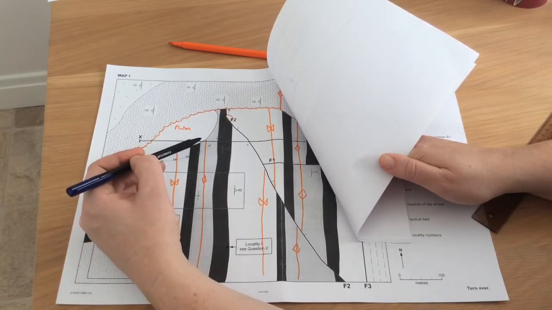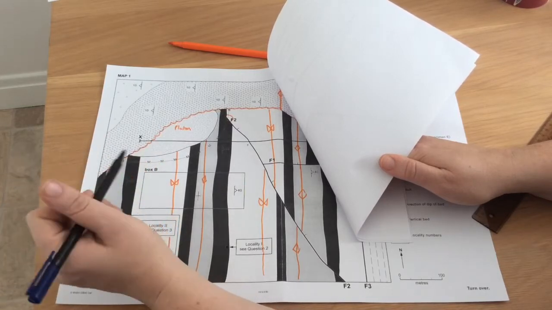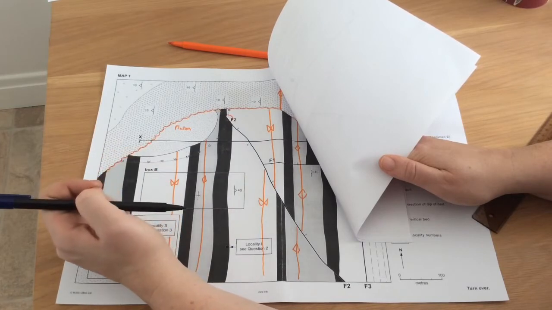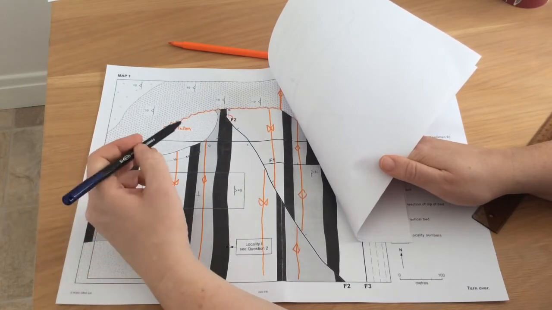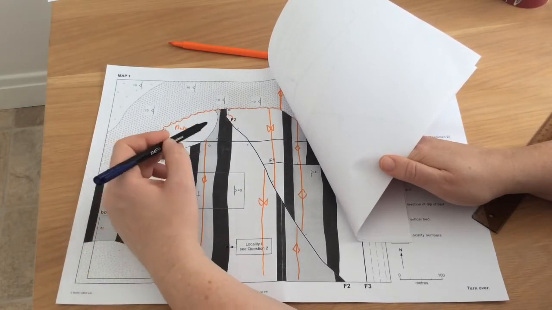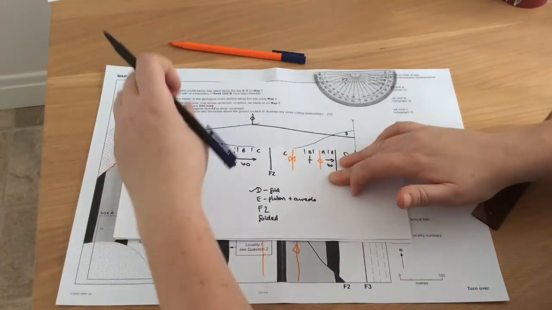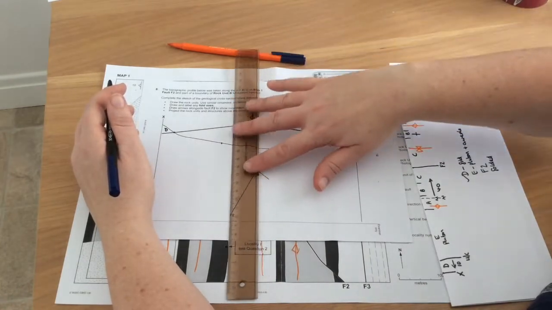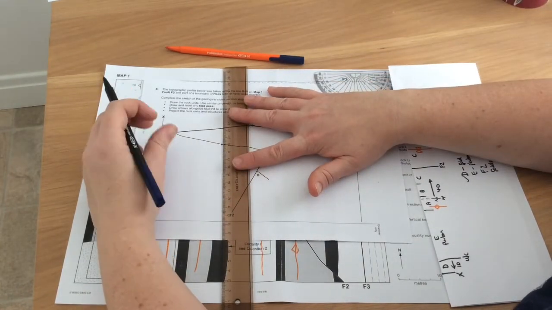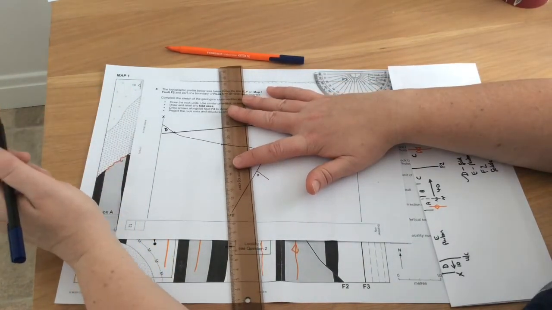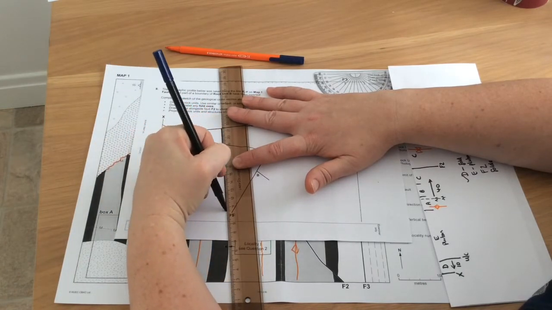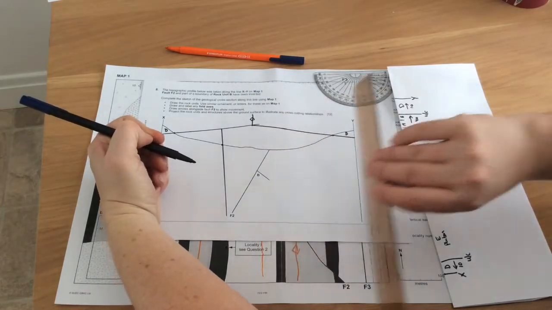So I'm going to draw a boundary from this particular point, tilted towards Y at a steep angle, almost vertical, to demonstrate that all this is the Pluton there. Okay, and I'm going to do that sort of angle, and I know it goes up to the unconformity and it comes down to there.